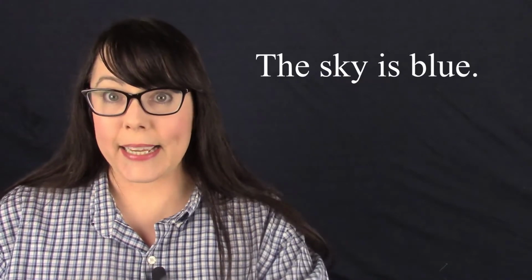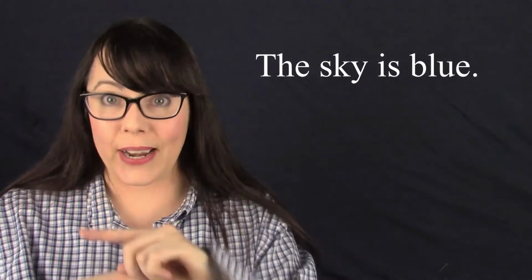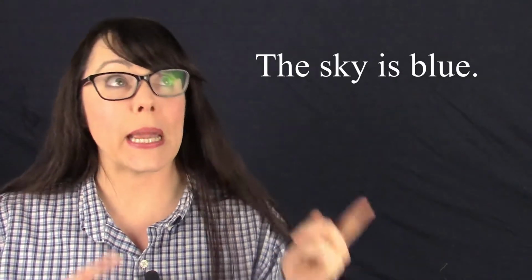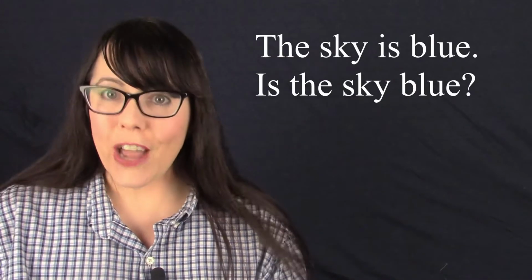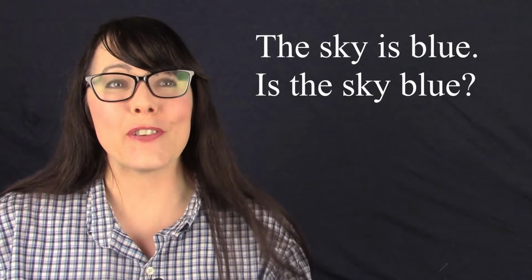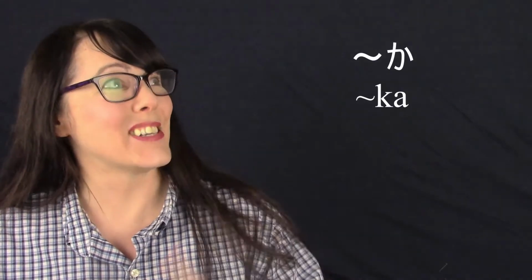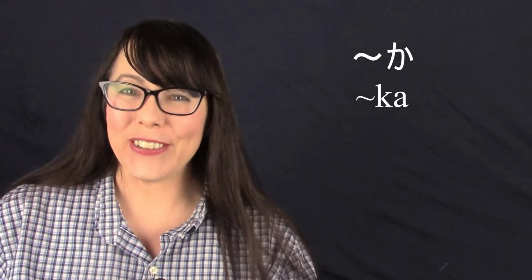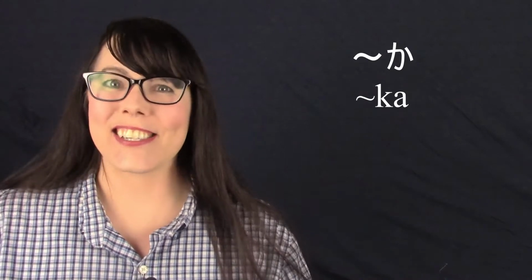So here's the cool thing about Japanese. In English, if we're changing the sentence the sky is blue to a question, we have to rearrange the order of the words in the sentence to is the sky blue? With Japanese, if you want to make it a question, all you have to do is add ka to the end of the sentence. Isn't that beautiful? It's really easy to ask questions in Japanese.